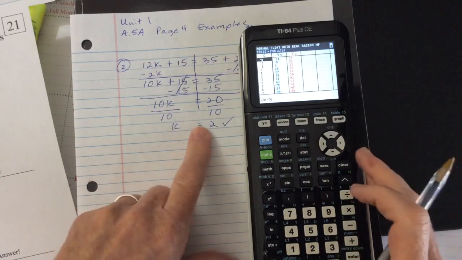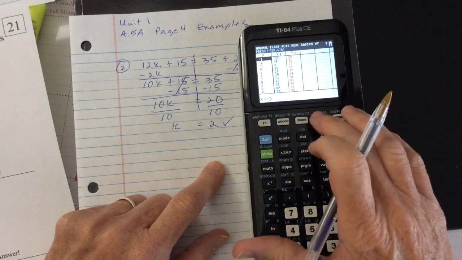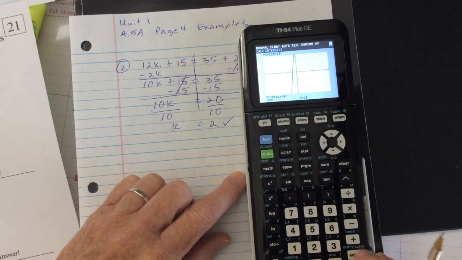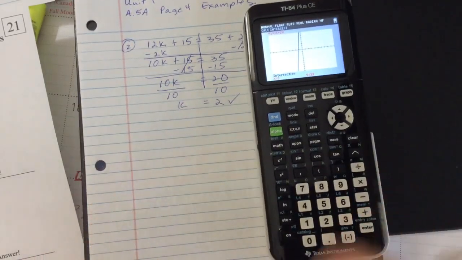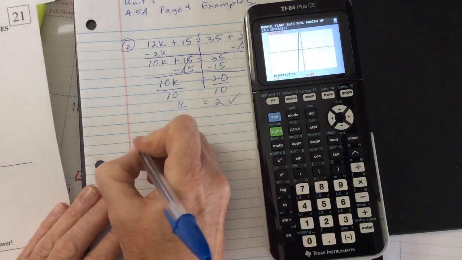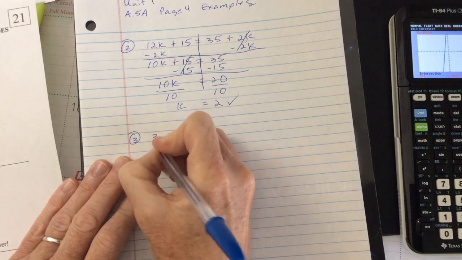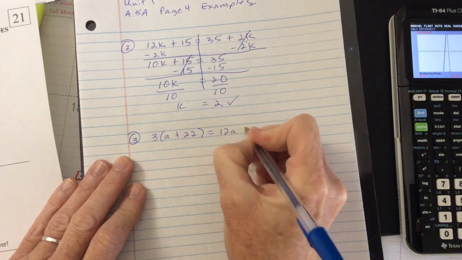And now we're going to use the graph and see if I can get that to work. So I'm going to hit second, trace, 5, and then I'm going to hit enter, enter, enter. And we can see that X is 2, so that works. Let's do one more, our third and final example. So we have 3(A plus 22) equals 12A plus 30.